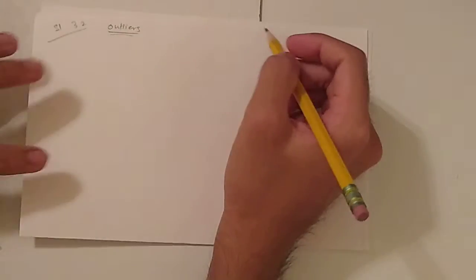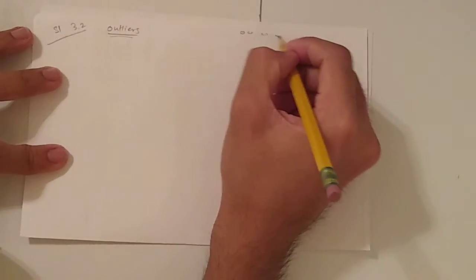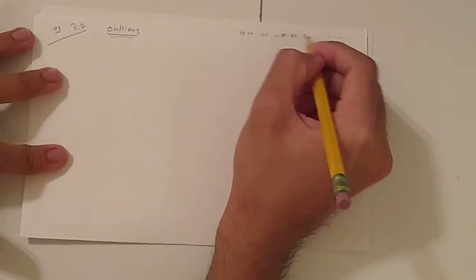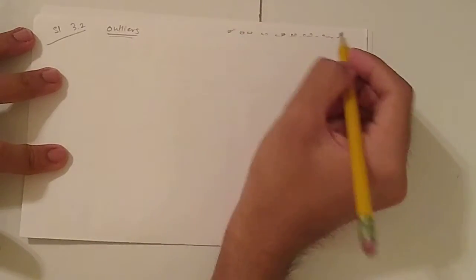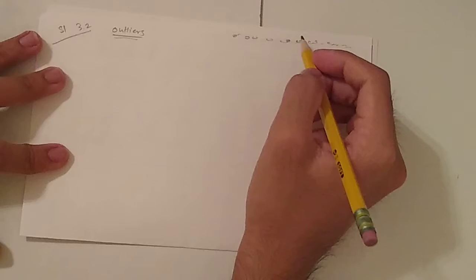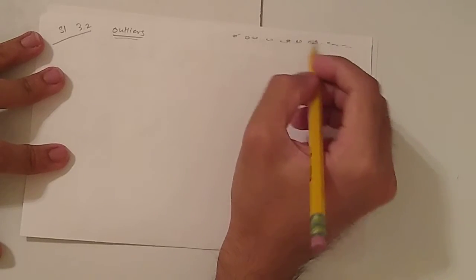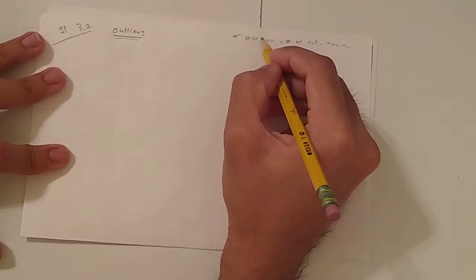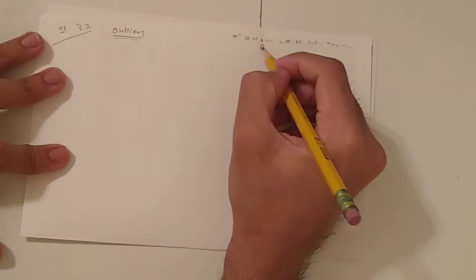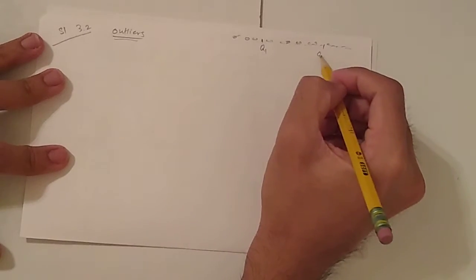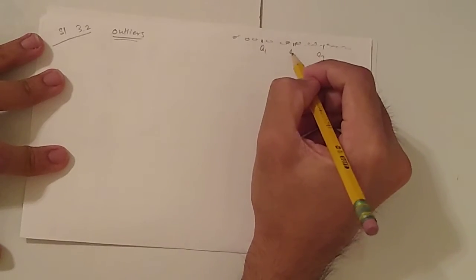So let's say you have a particular data set, and we get to know what the lower quartile and the upper quartile are, with the median in the middle.